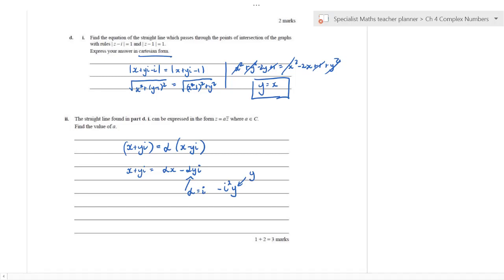What about over here though? Is that right? Yep. So there you go. Therefore, alpha is equal to i. So as you can see, that one is not as obvious. You need to sort of think it through.